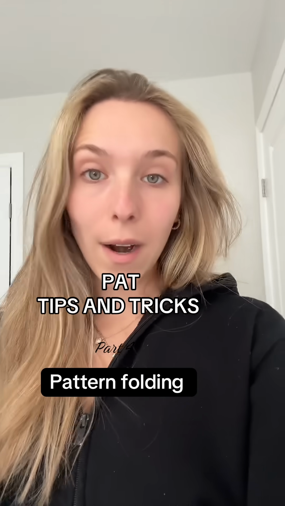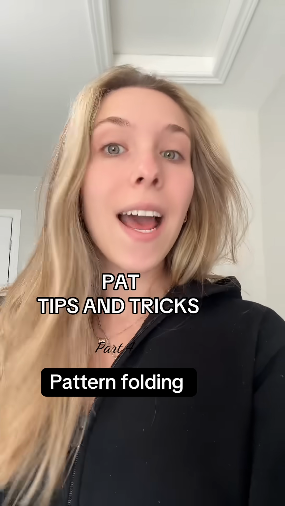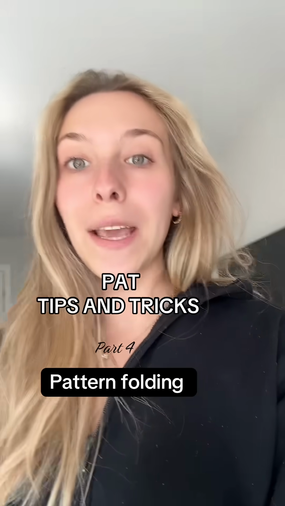This is part 4 of my tips and tricks for the PAT section of the DAT, and today we're going to be talking about pattern folding. If you've never seen a pattern folding question, this is what they look like.